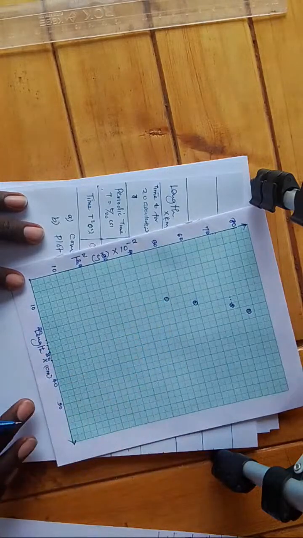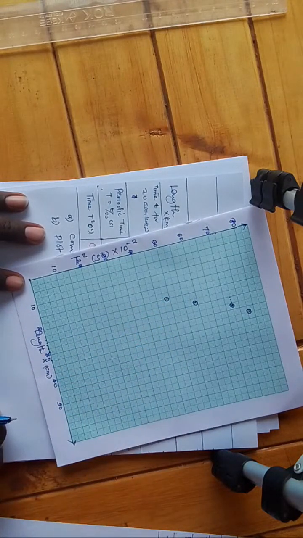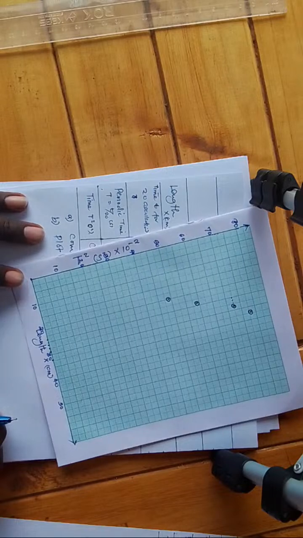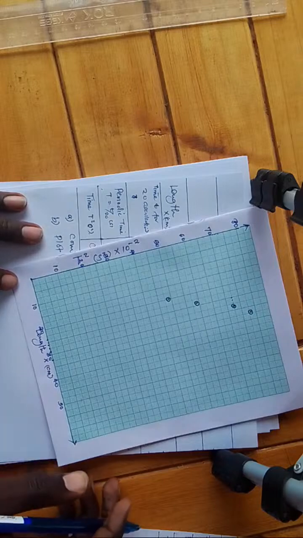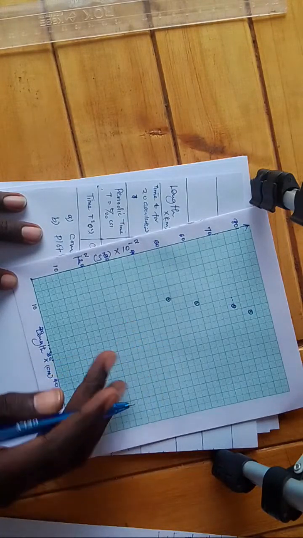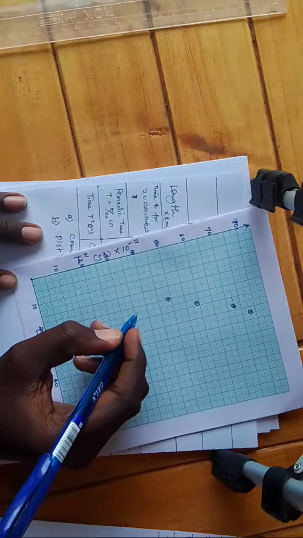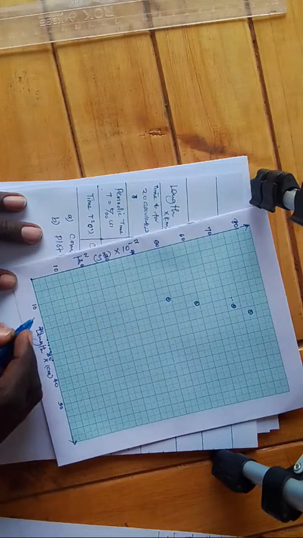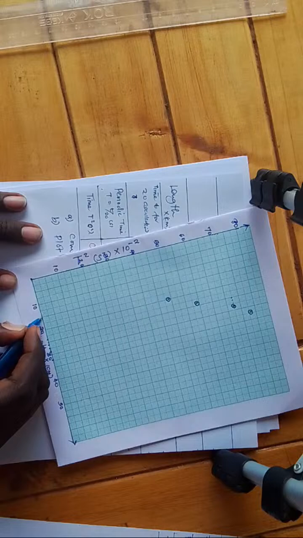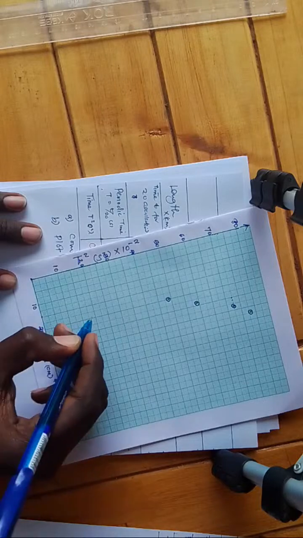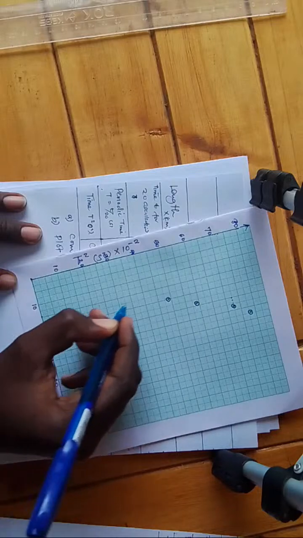That is my next point. And from there, we have 16 against 40. This is 15, and this becomes 16.